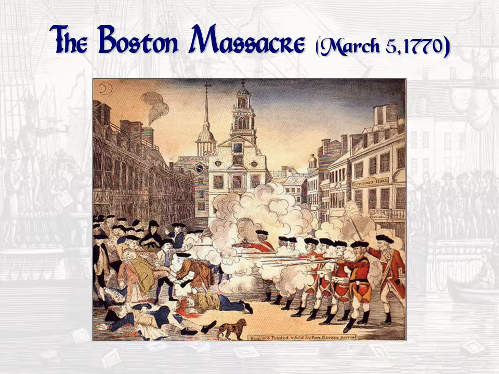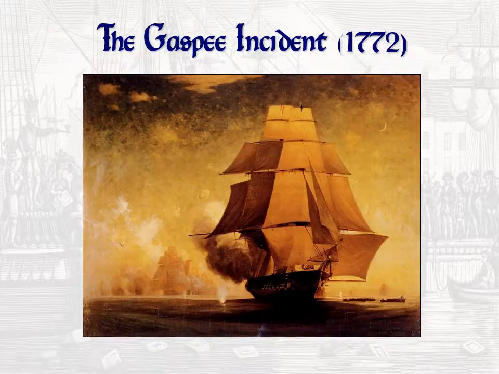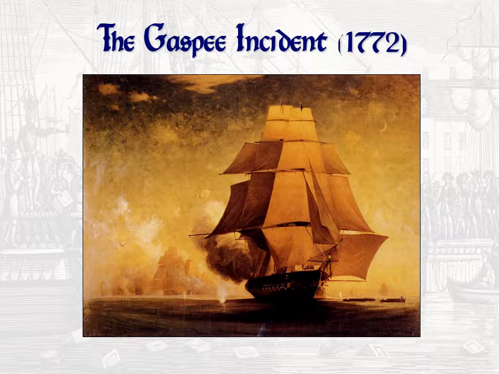I mean, this is the first time we saw direct violence by the Crown against colonists. Whether it was warranted or not, that's up for debate, but it certainly had a huge effect. Now, once again, we see retaliation. It wasn't immediate, but we see increasingly violent and destructive interactions. In 1772, we get something called the Gaspee Incident.